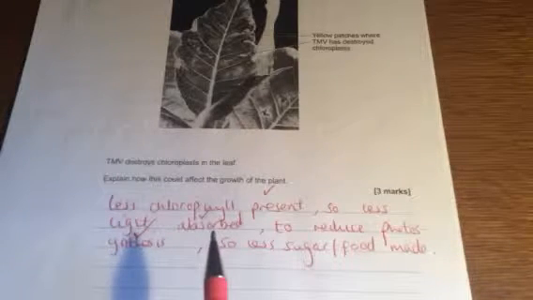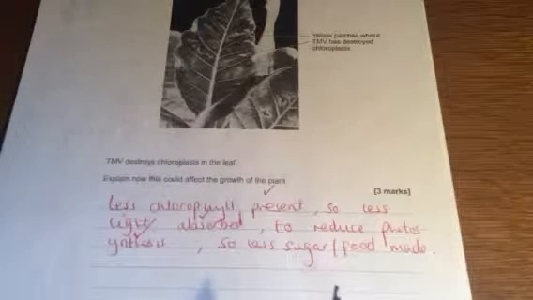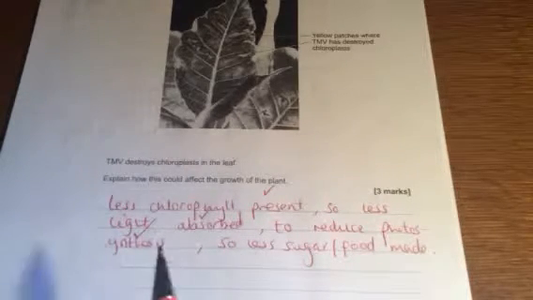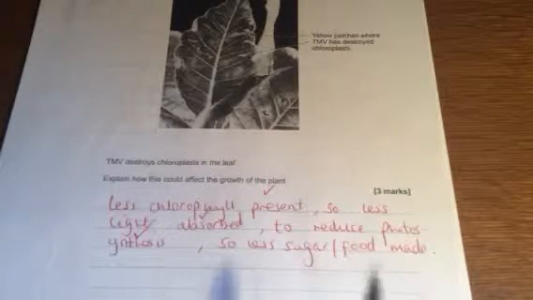So, if there's less chloroplast, there's less chlorophyll. So there must be less light being absorbed by the plant. Yeah, that makes sense, doesn't it? The chlorophyll is the liquid inside the chloroplast that helps the plant to absorb that light. So if there's less of it, there's less light being absorbed. This will reduce photosynthesis, and this means there is less sugar or food made, so therefore there is less growth.